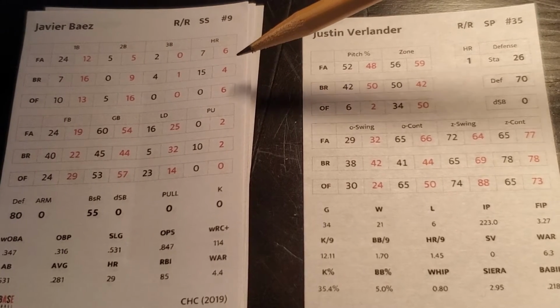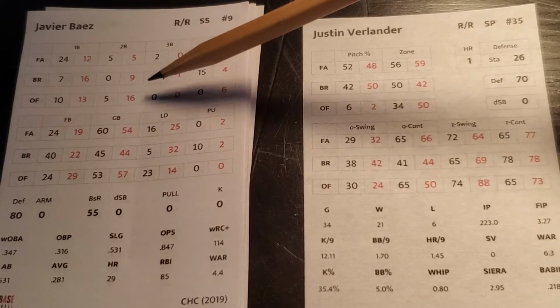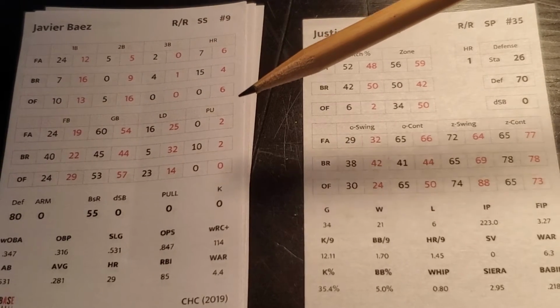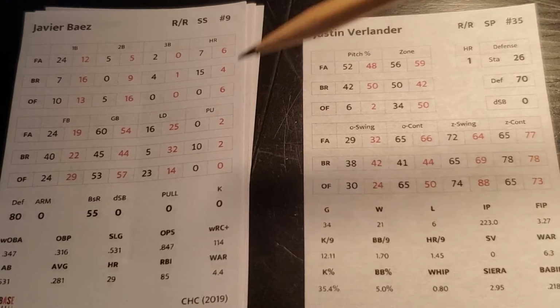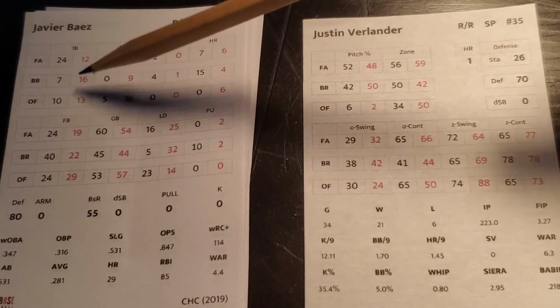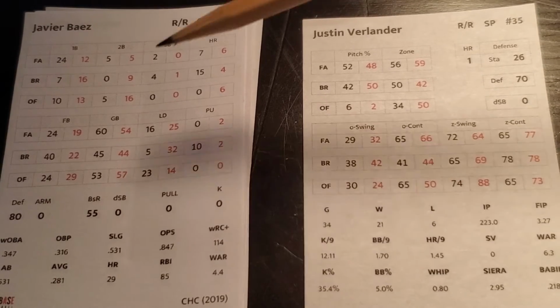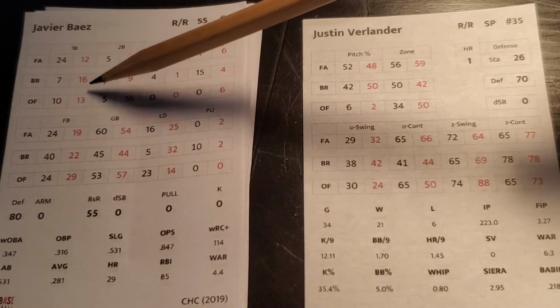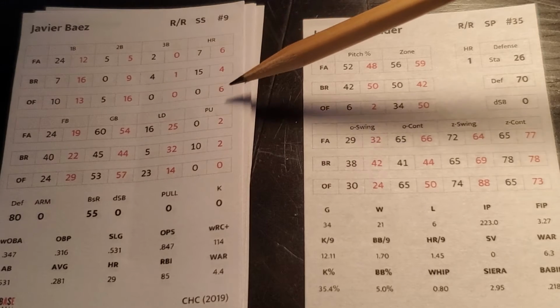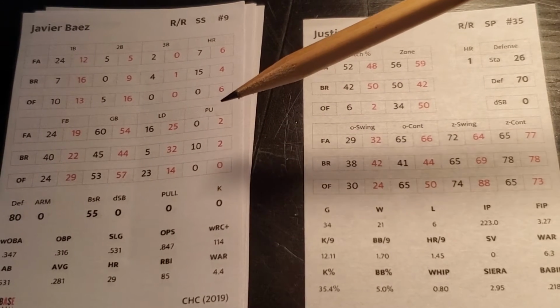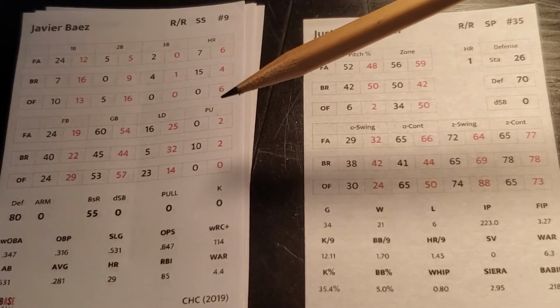It's about 300 against right-handed breaking balls. So we're just adding these numbers together and then putting it on a scale of 1 to 100 percentage, right? So this is 30. 30 out of 100 is 300, right? That's what his percentage is. So he is 29, 30, about 350 against off-speed pitches from right-handed pitchers.